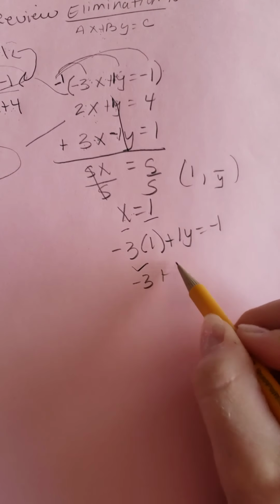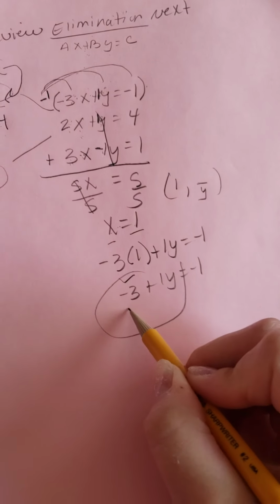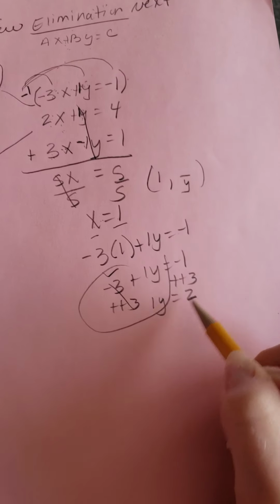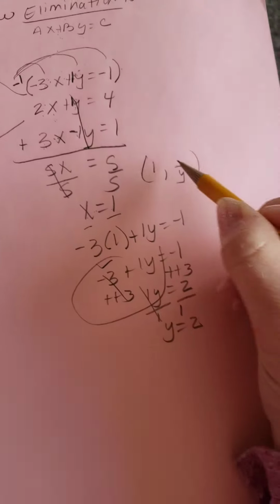So this is negative 3 plus 1y equals negative 1. Okay, and then get rid of this by adding a positive 3. So you get y equals 2. And you can divide by 1, but you know that's not going to change anything. Okay, so the y is just 2.